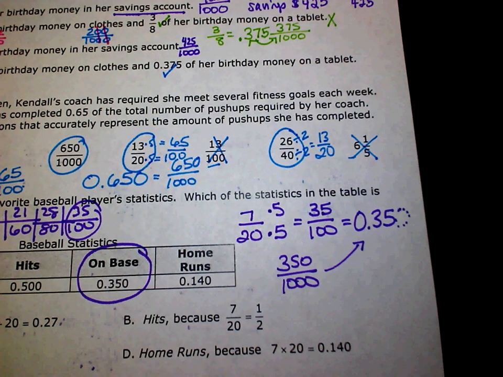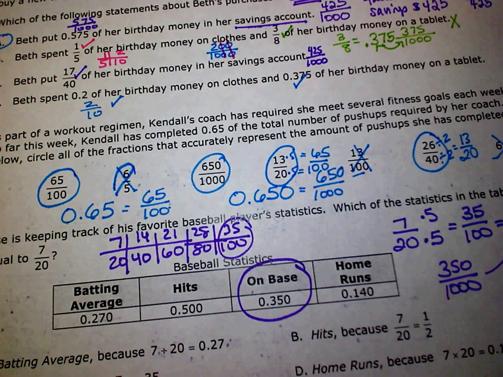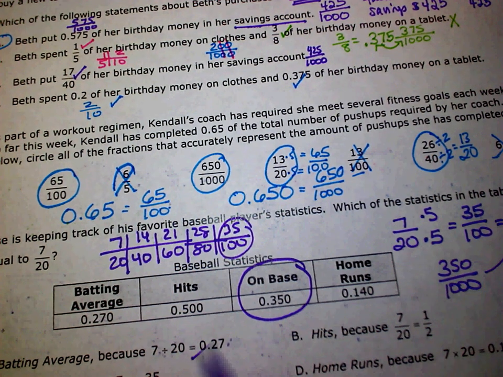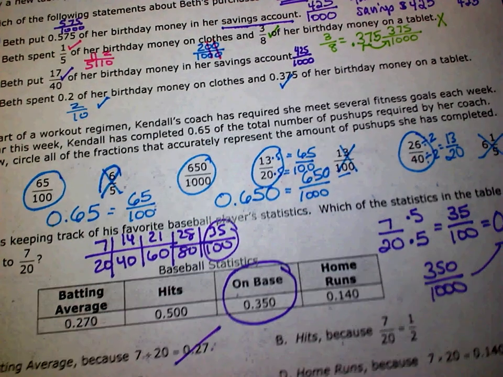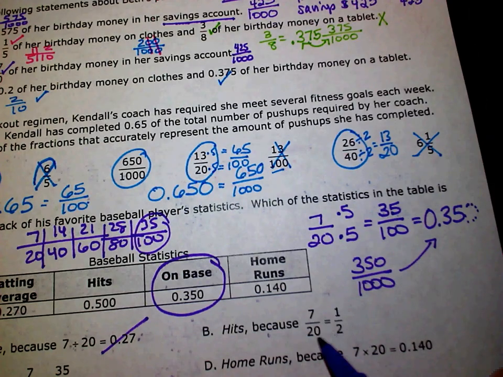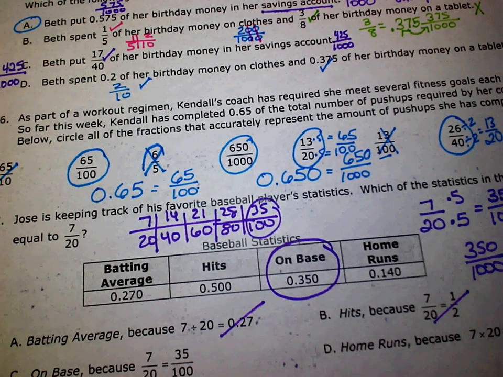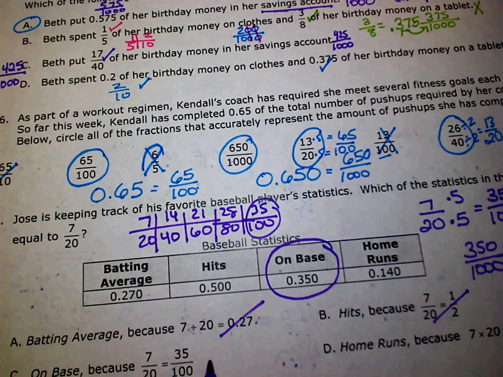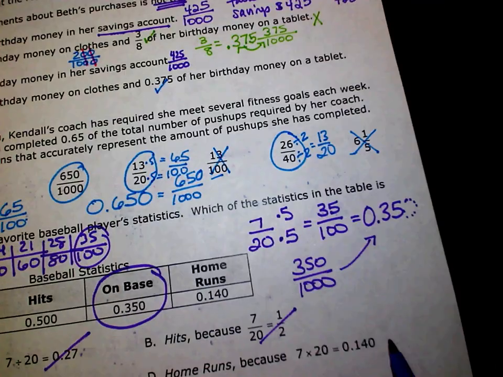So A says 7 divided by 2 is 27 hundredths. Okay, our answer is not that. B, they're saying the answer is a half? No. C, the answer is 35 hundredths? Yes. D, they're saying 140 thousandths? No, so my answer is C.